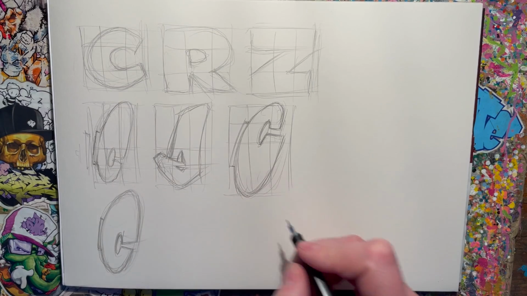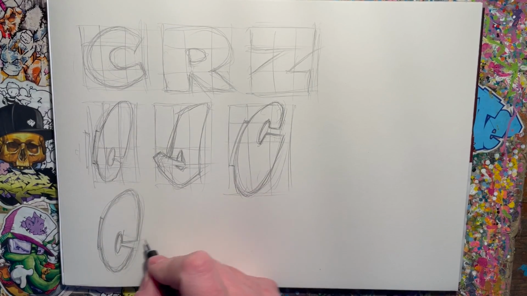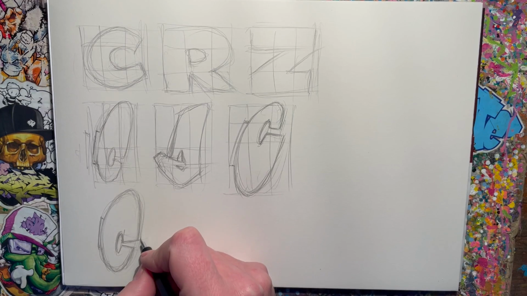There you go. There's a nice C. So, serifs. This is a serif. There you go. There's a serif on there.